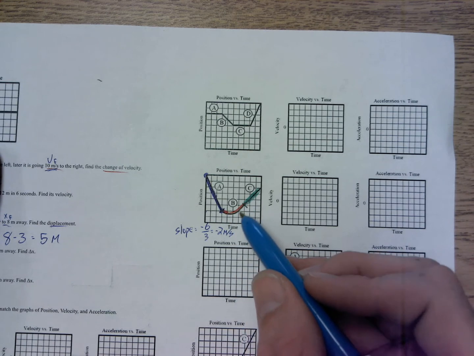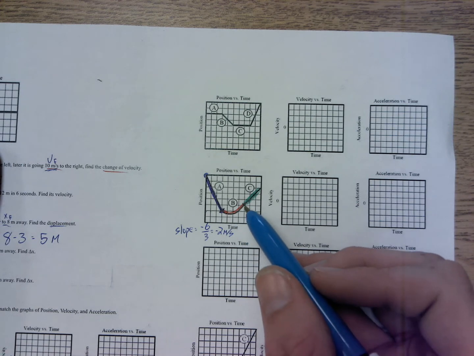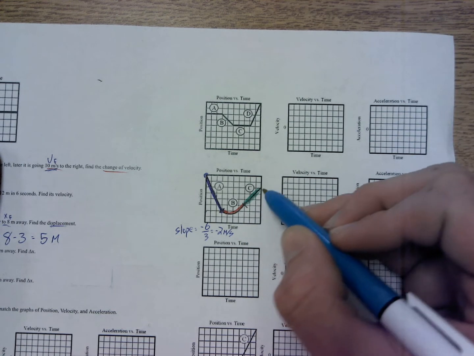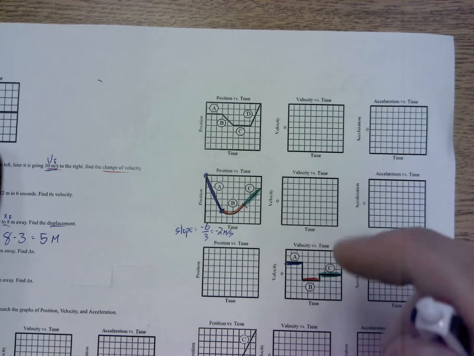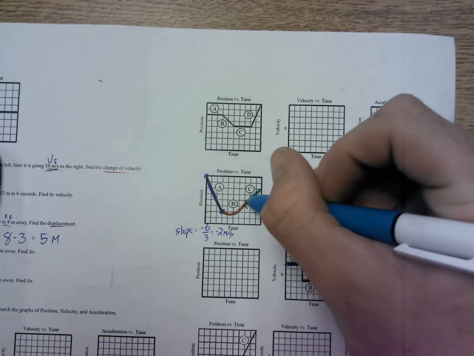Now, our red section is curved. Well, we can't really find the slope of a curved line. What we can do instead is find the slope of this other straight line, section C. Looks like we've got a rise of 1, 2, 3.